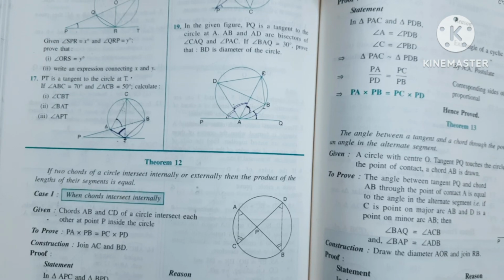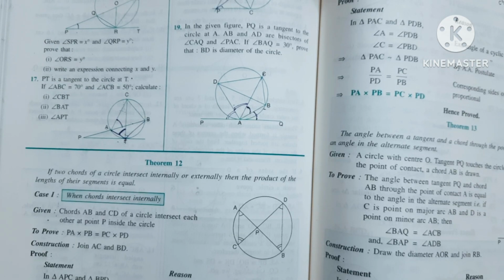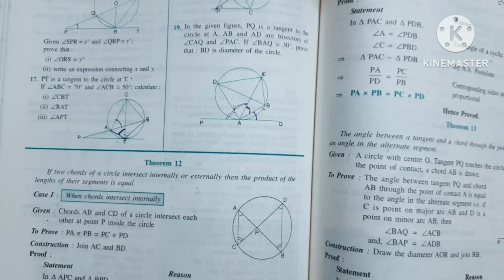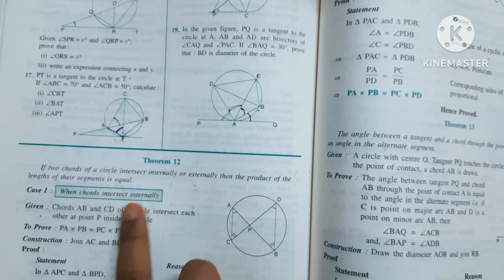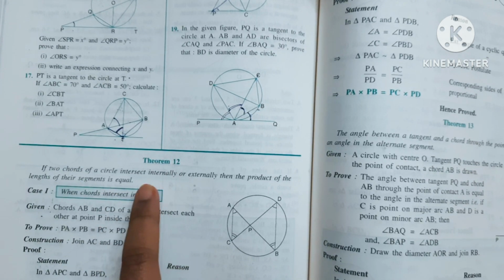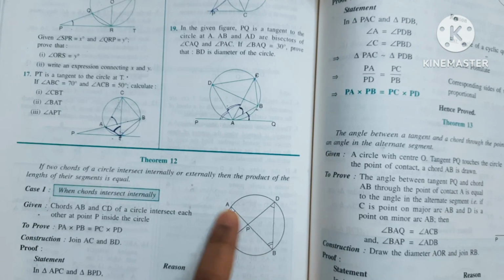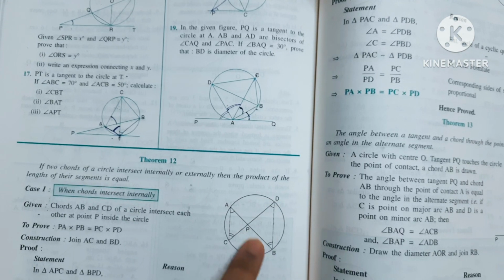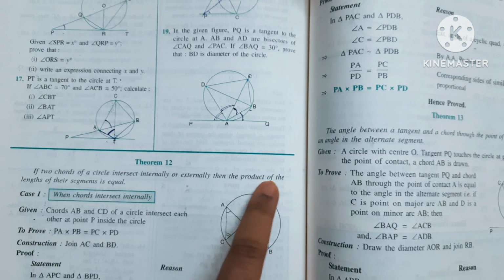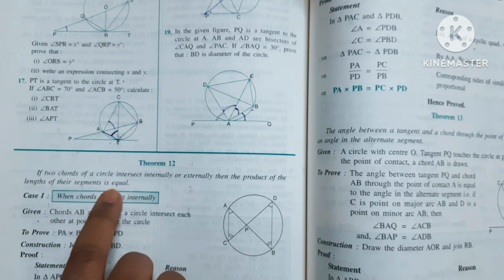Before starting exercise 18b, I just want to explain the theorems you need to learn to solve problems from 18b. Theorem 12: if two chords of a circle intersect internally or externally. In this picture, these two chords AB and CD intersect internally at the point P. Then the product of the lengths of their segments is equal.